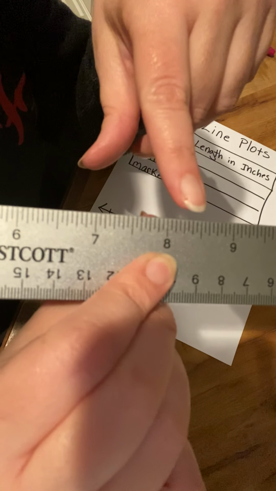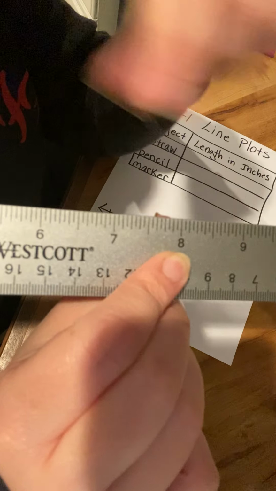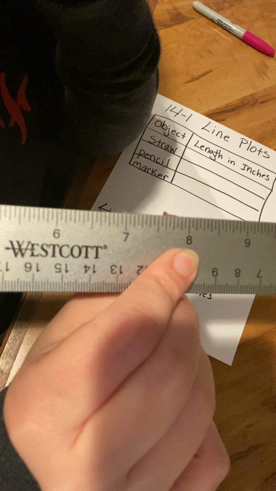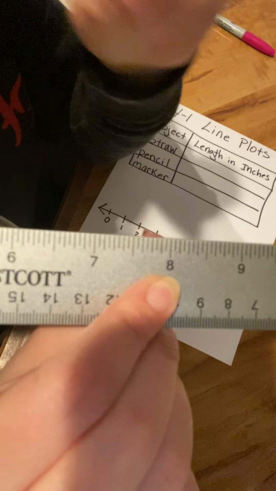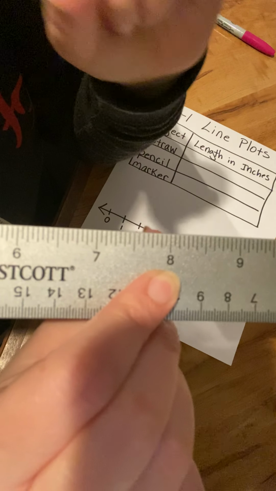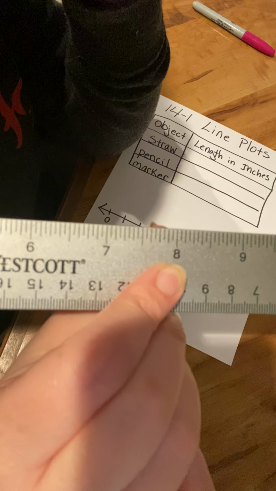If my straw had been longer or right at that middle line, I would have measured it at 9 inches. So we are going for the nearest inch. If you are measuring something and it's not quite to an exact inch, you're going to look for the nearest inch. So you look at that longest line in the middle.